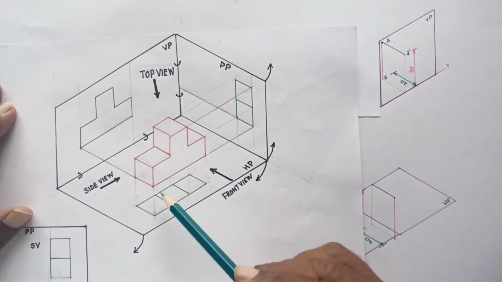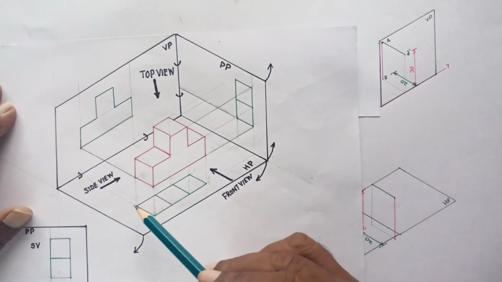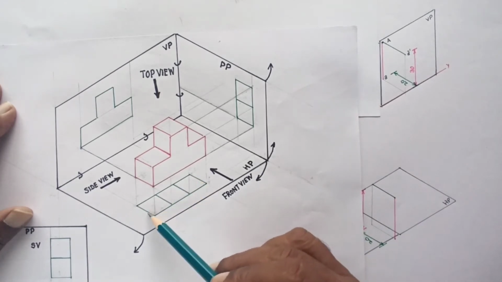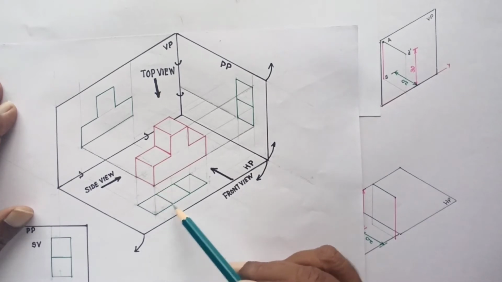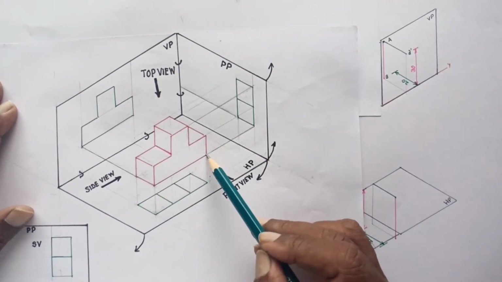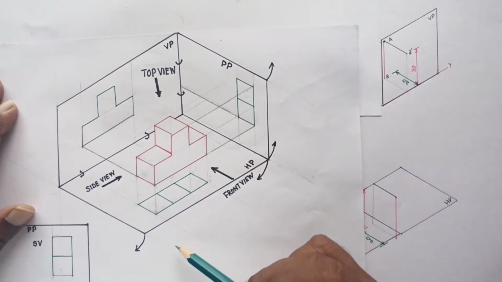Now the top view which is obtained on the horizontal plane is shown in green color. So here, this width will be equal to the width of this object, and this length will be equal to the length of this object. Here this height cannot be seen on your horizontal plane.